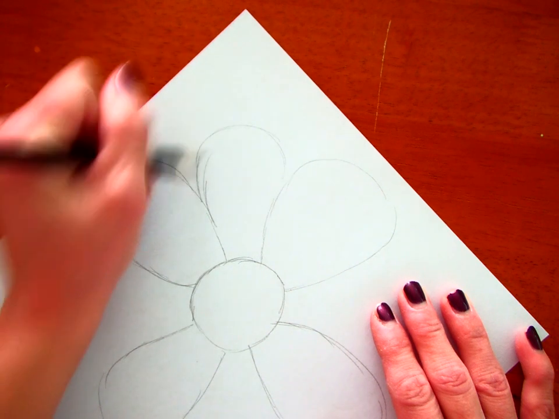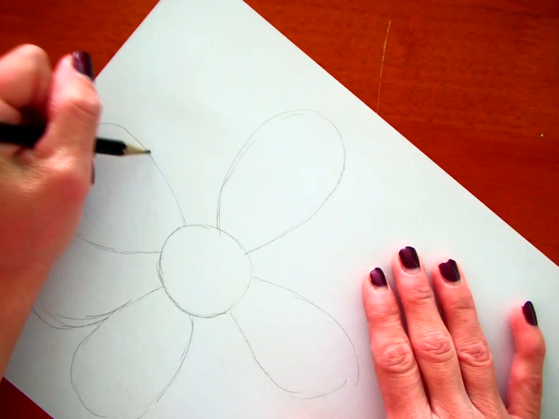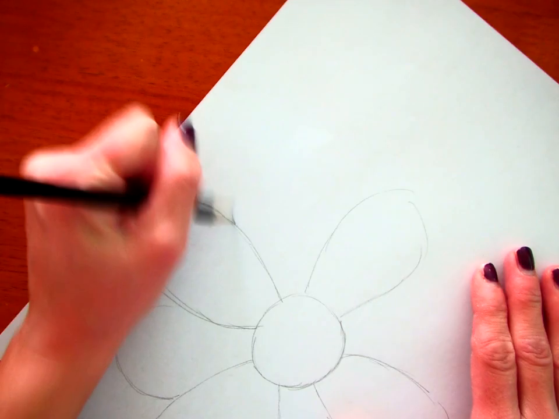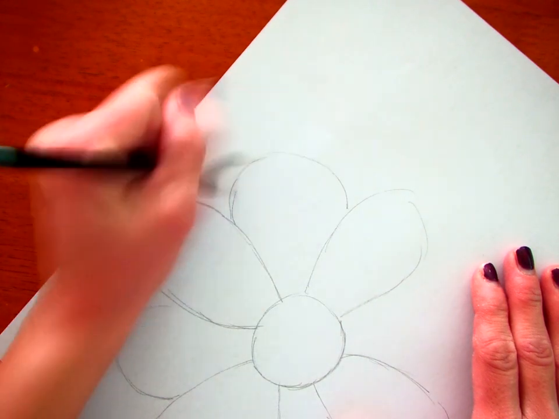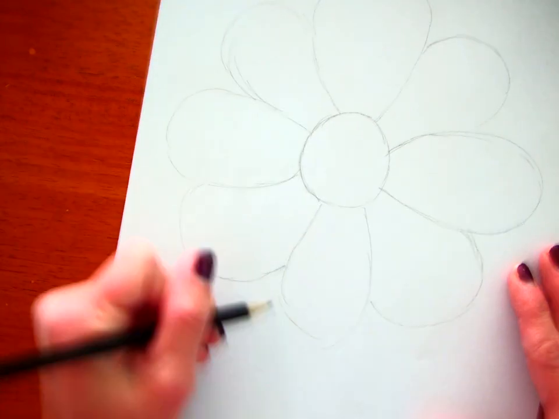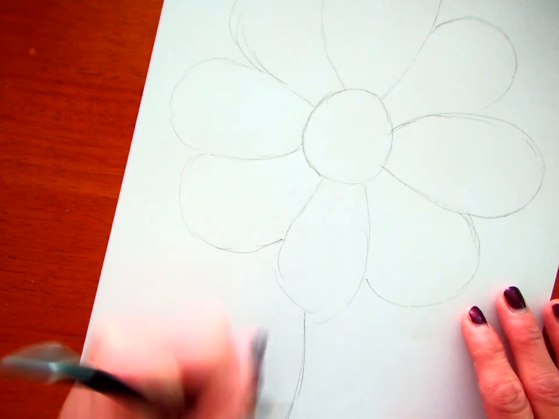So again, you can either do your name, or you could do something simple, a simple drawing, whichever it is you want to do. This flower's more petally than I had planned for the demo, but that's okay. I'll do my little stem.